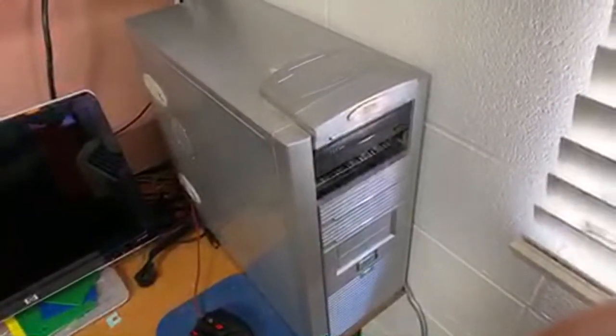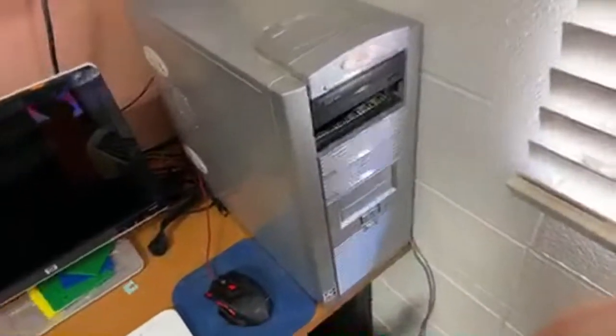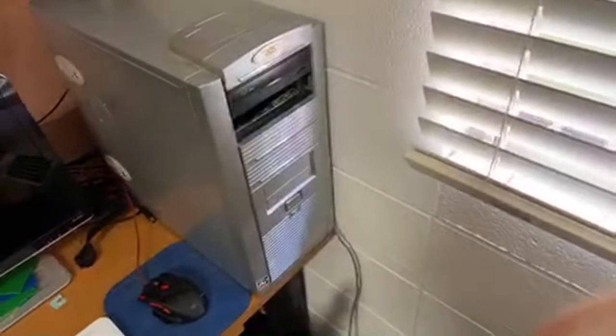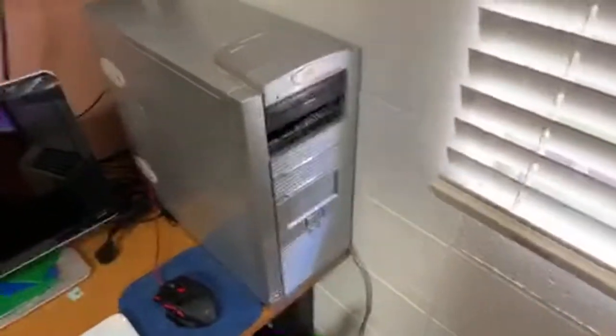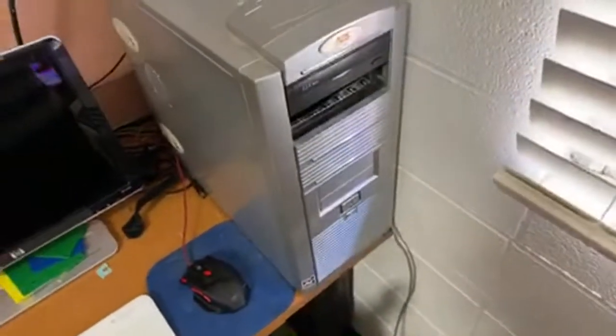What are you even doing? I'm about to install Windows 2000 on the Windows 2000 PC because I'm just going to format and reinstall. I'm not going to bother going through the process of doing antivirus scans on it. It's not worth it.